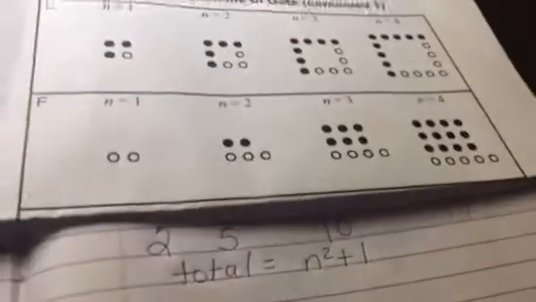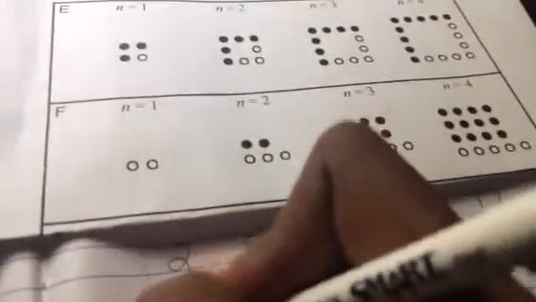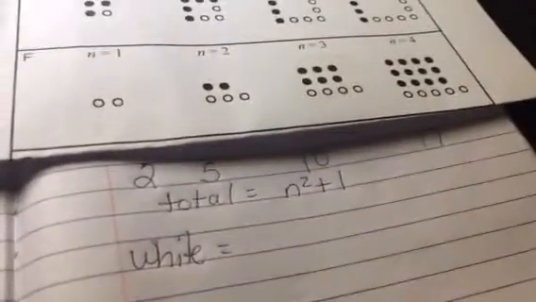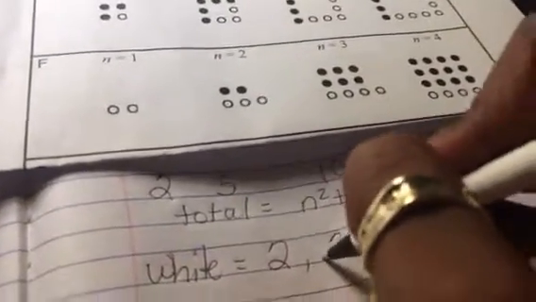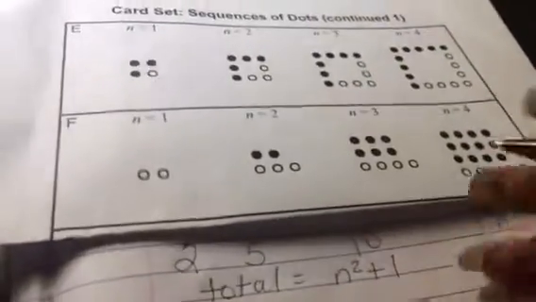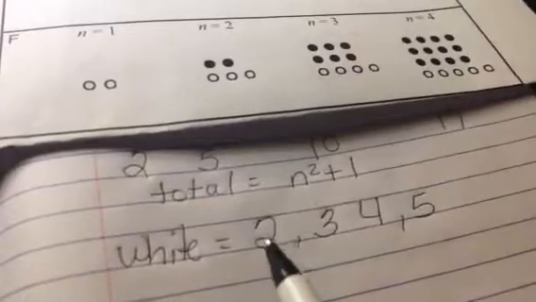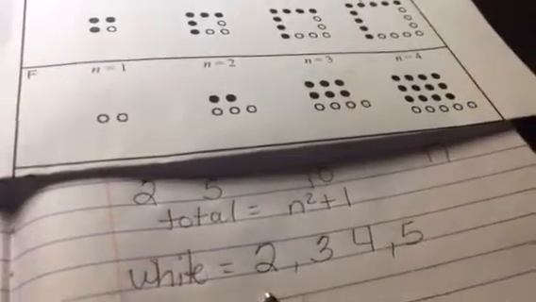Now I wanted to look at my white circles and see what is the pattern with them. I see I have a total of 2. Next I have a 3. Then I have 4. And then I have 5. As I look at those numbers, 2, 3, 4, 5, what is this in relation to my n?